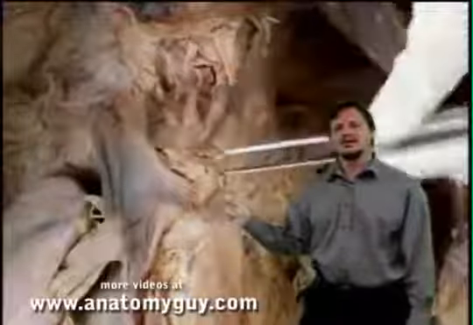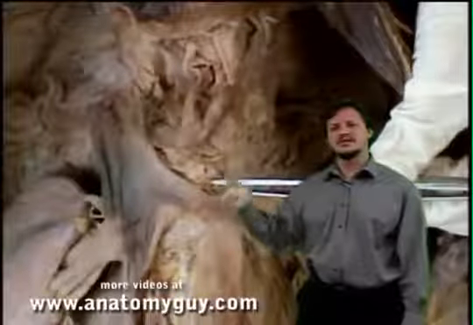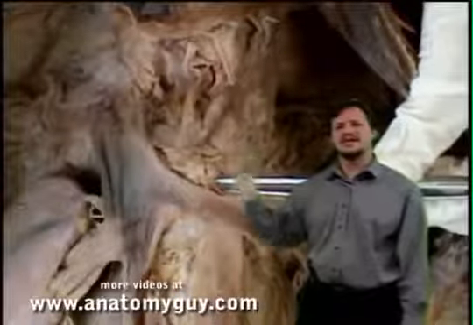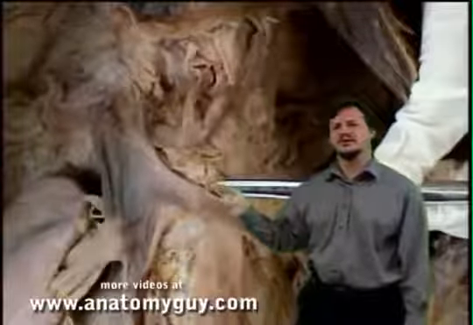Then, immediately below that, we have the superior mesenteric. And right in here, we can see the celiac ganglia that would supply some of the sympathetic autonomics to the area.